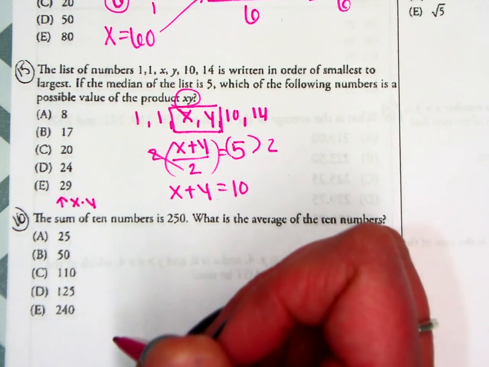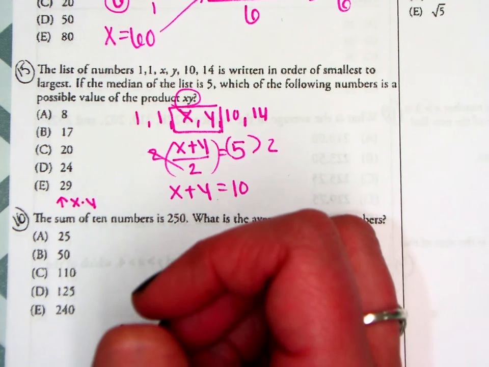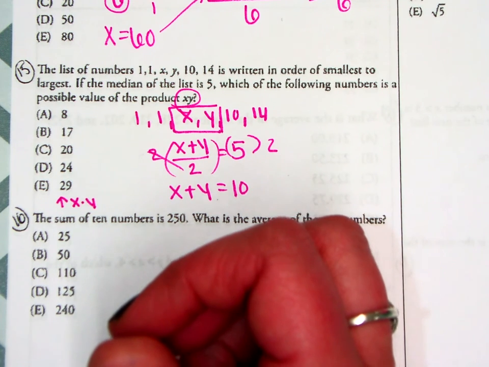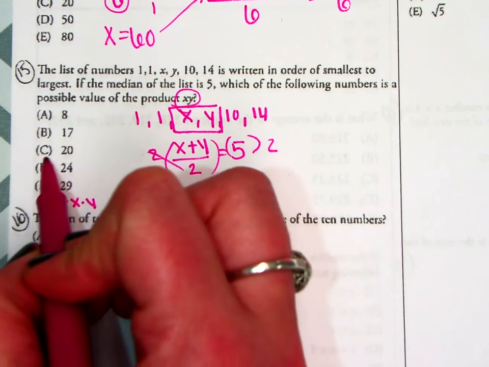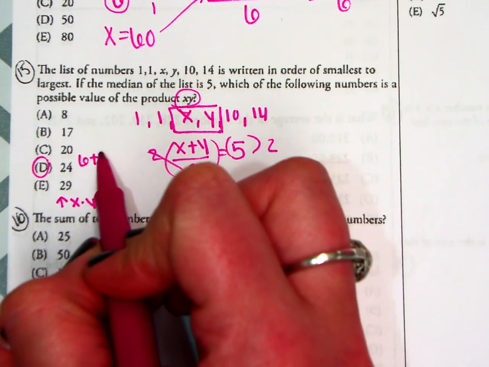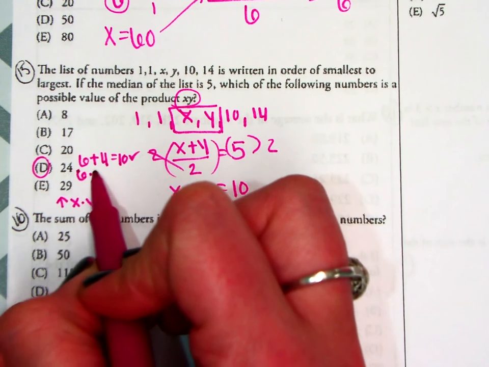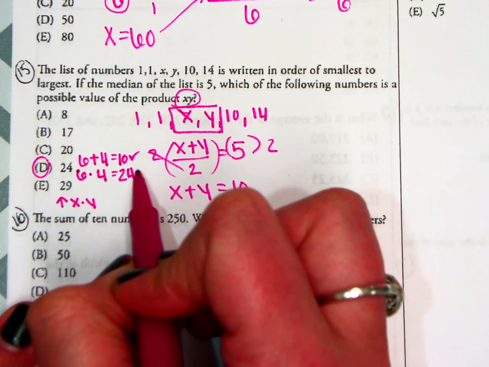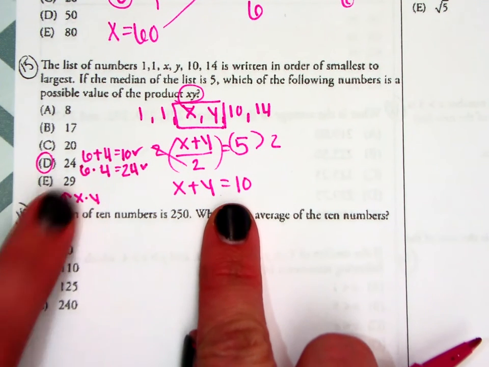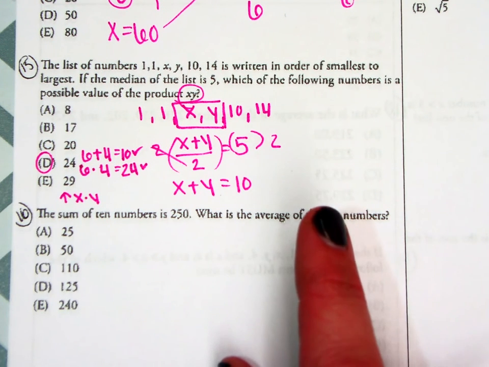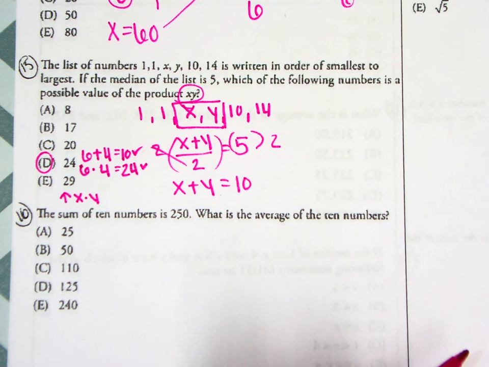So we're looking for 2 numbers that multiply to 24 but also add to 10. If I look at option D, if I take 6 plus 4, I get 10. If I take 6 times 4, I get 24. Notice how these match. It doesn't matter what x and y are individually, but we are trying to find which numbers, when added together, give us 10, and when multiplied together, give us 24. So this one just involves a little bit of thinking as well as some multiplication facts.